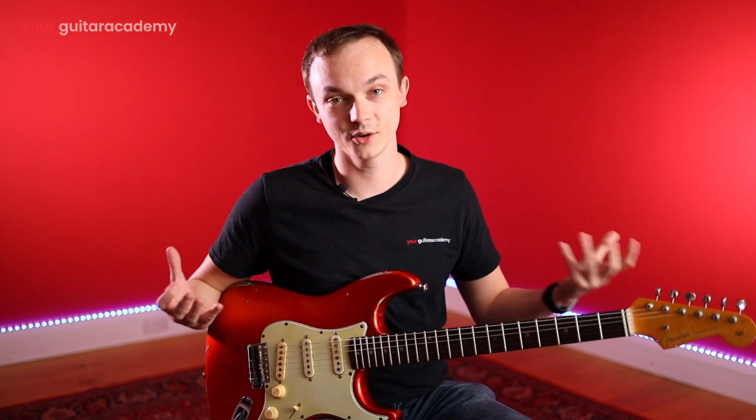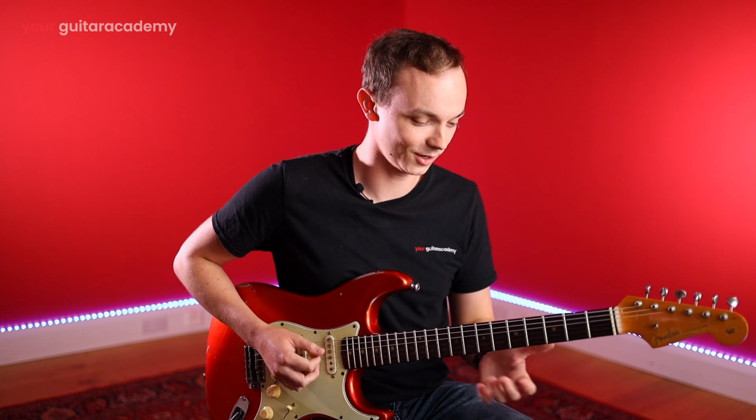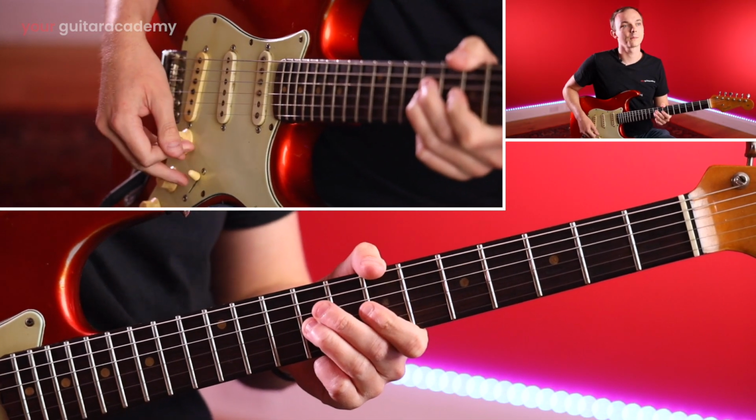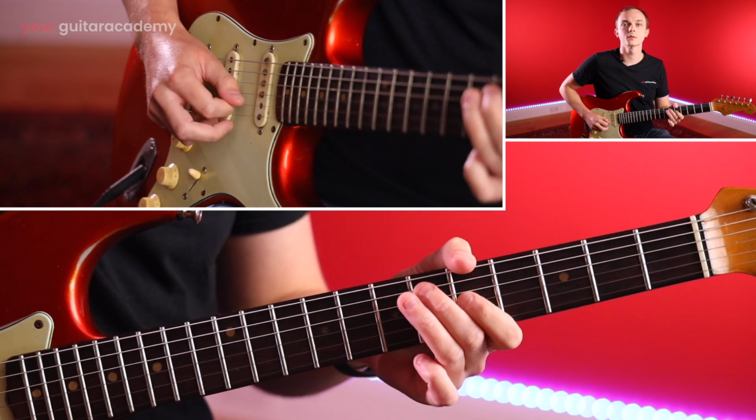So let's have a look at how to take that basic melody using those basic boxes and let's Tom Misch-ize it, if there's such a phrase as that. If there isn't, I've just invented it. So here we go. The phrase sounds something like this.